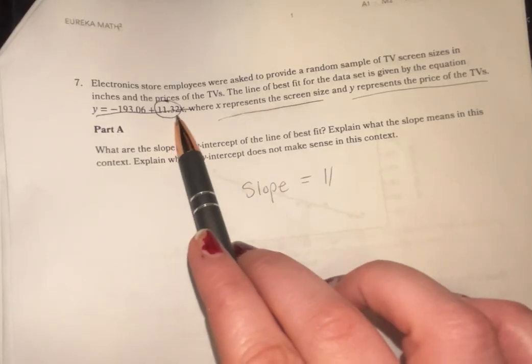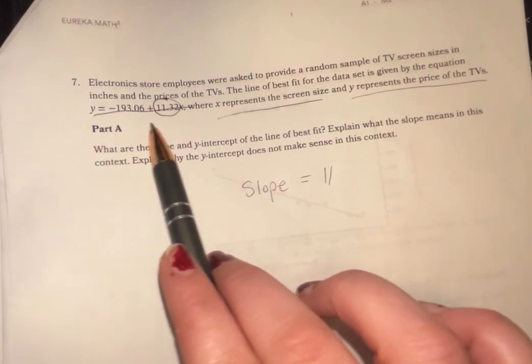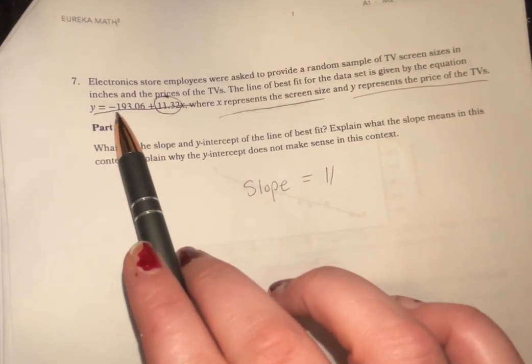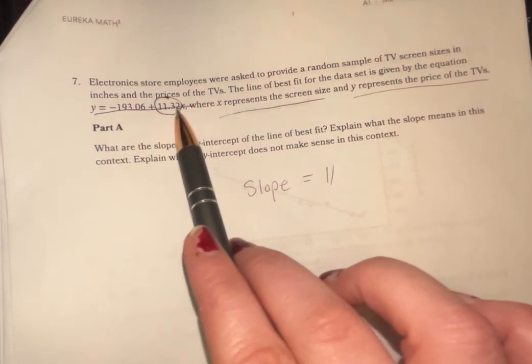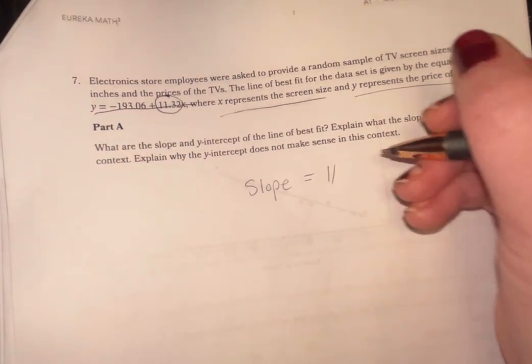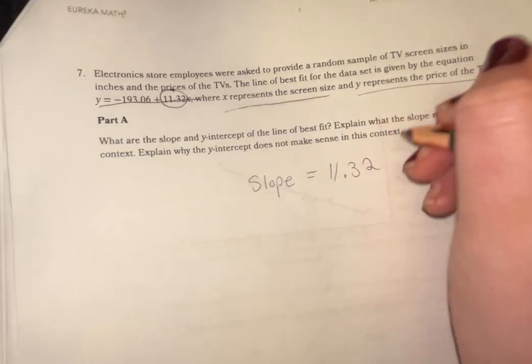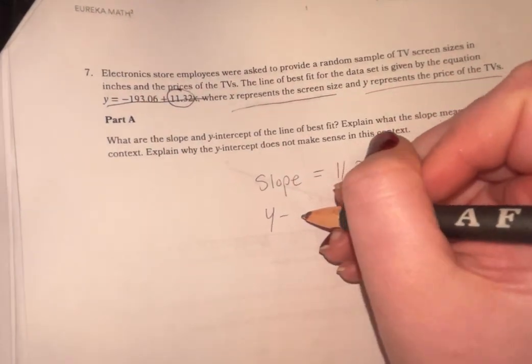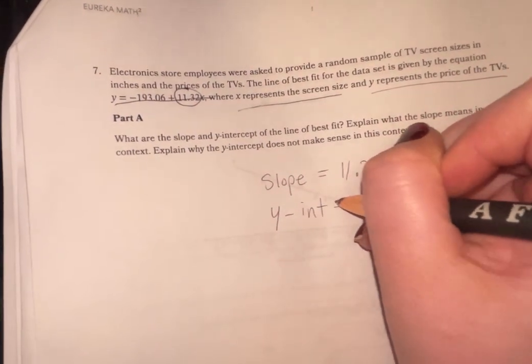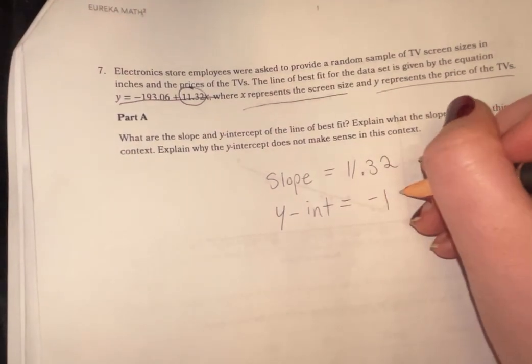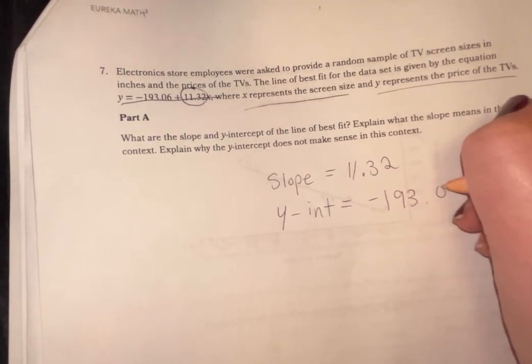Well, since it's already in slope-intercept form, we just have to move this up front. The number in front of X, which is the coefficient, is 11.32. That is our slope. Our y-intercept is going to be the other number, which would be negative 193.06.